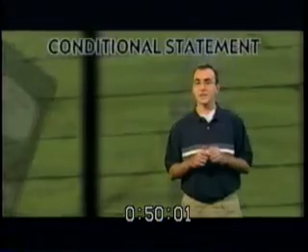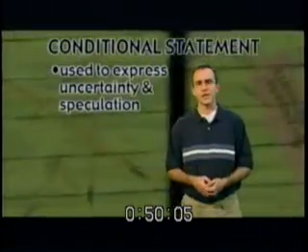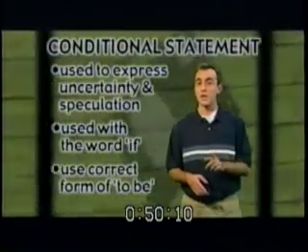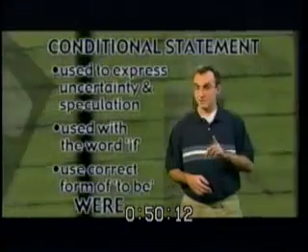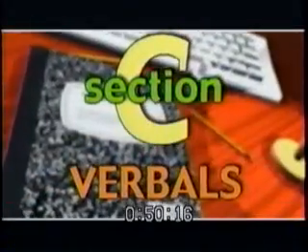And don't forget conditional statements. A conditional statement is used to express uncertainty or speculation. It's often used with the word if. And don't forget to use the correct form of to be. Were, not was. That's the verbs, folks. Section C, verbals.